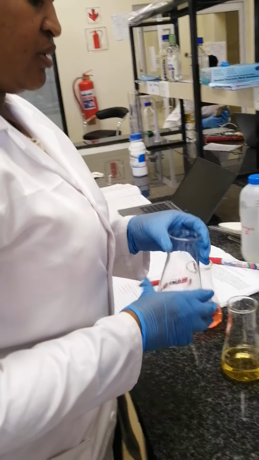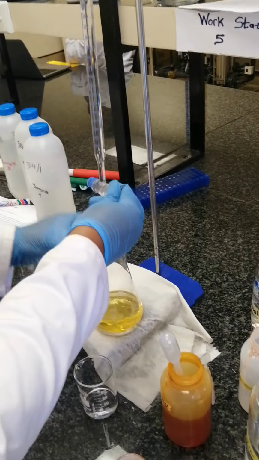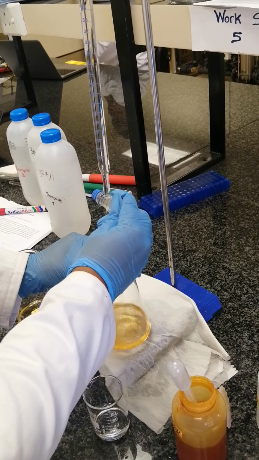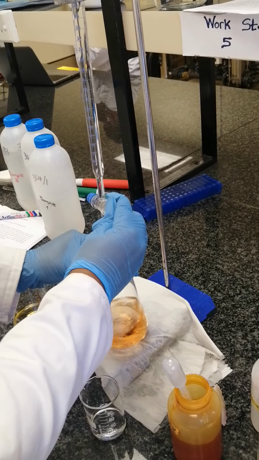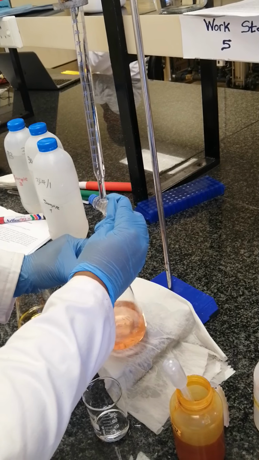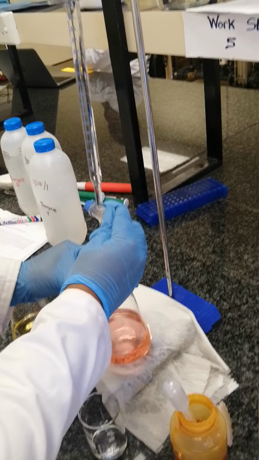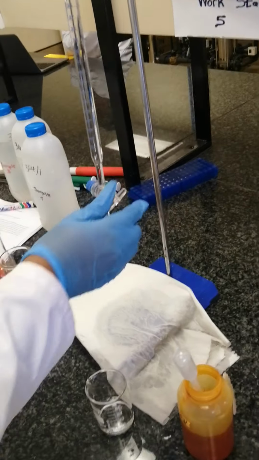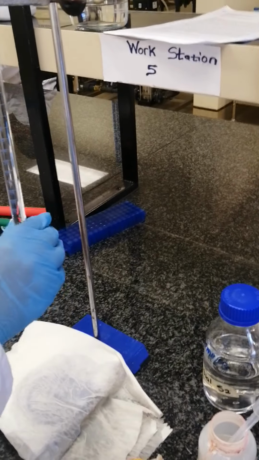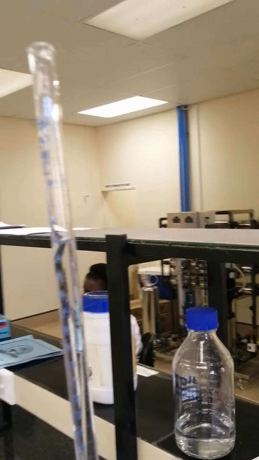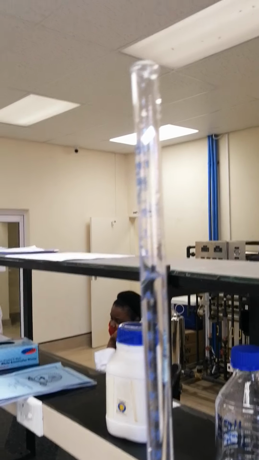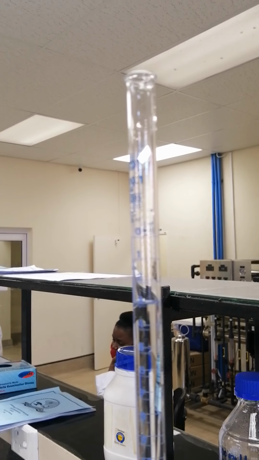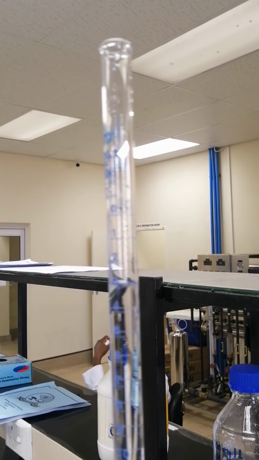Then the second trial, we titrate. Make sure that you do it drop by drop. Then it changed to pink. Then the volume from 1.4 to 3, which means it's 1.6. The volume of our sulfuric acid is 1.6 for the second trial.